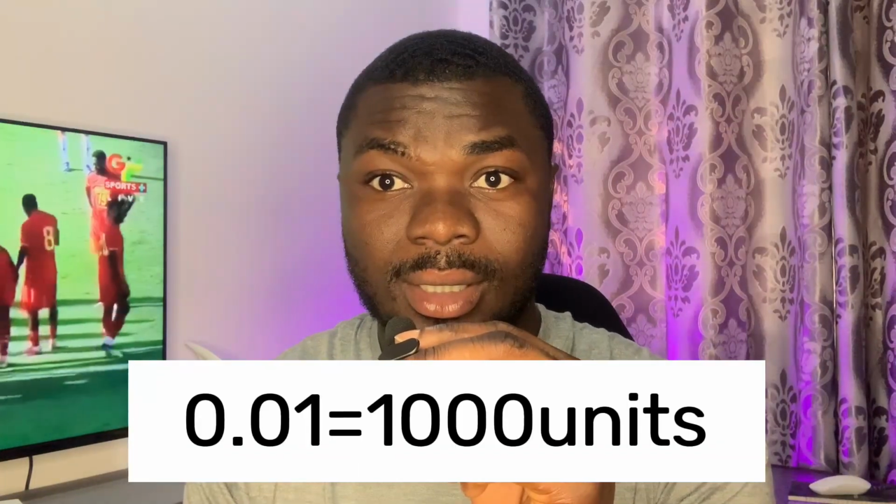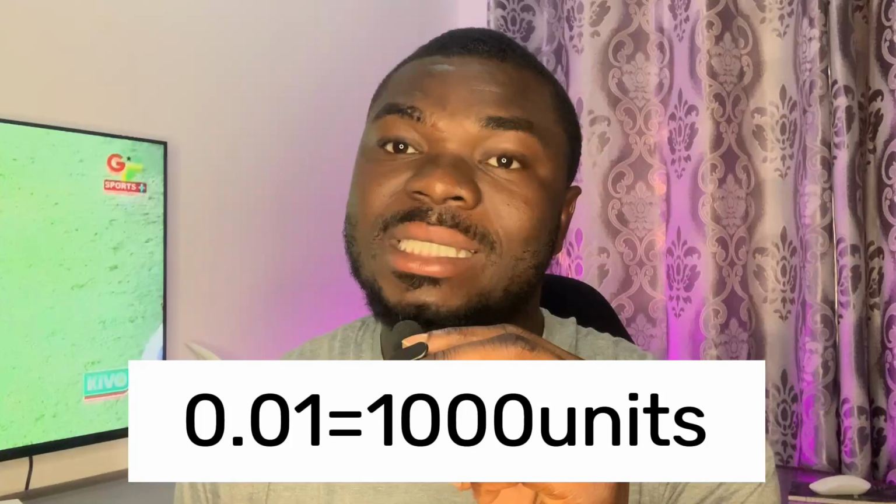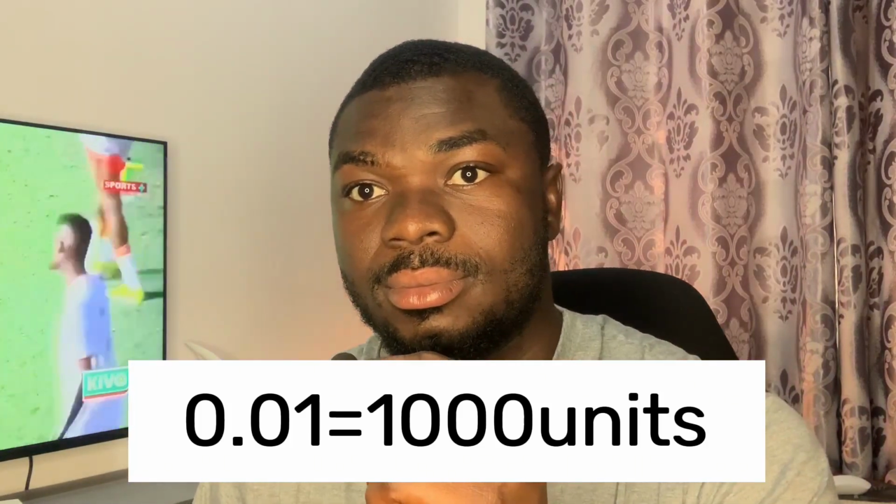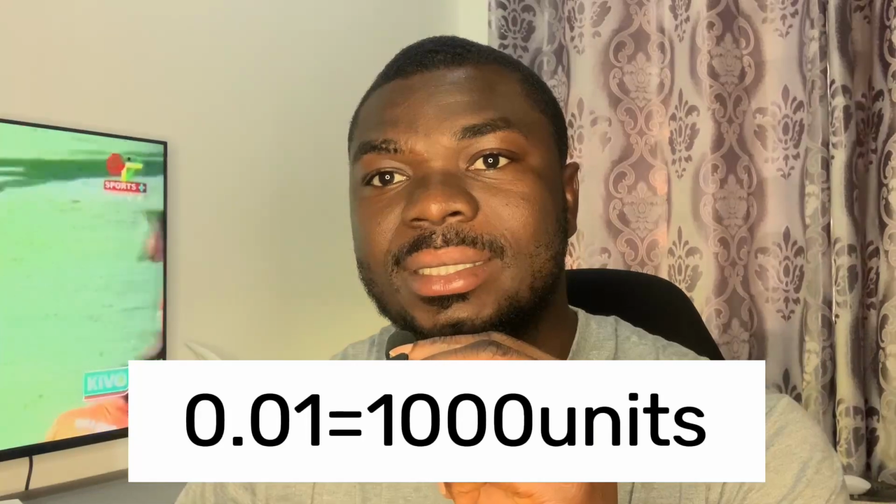So when you are trading, know that these lot sizes have their corresponding units. Looking at the micro lot size in forex trading, you see 0.01, which is the minimum you could use. Its corresponding units is 1,000 units. 0.02 is 2,000 units. 0.03 is 3,000 units.